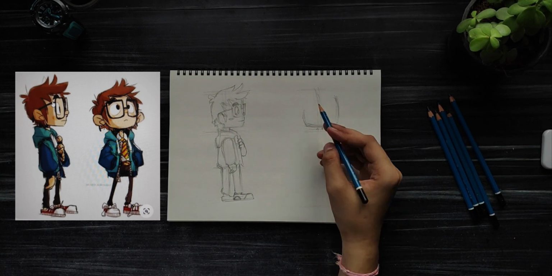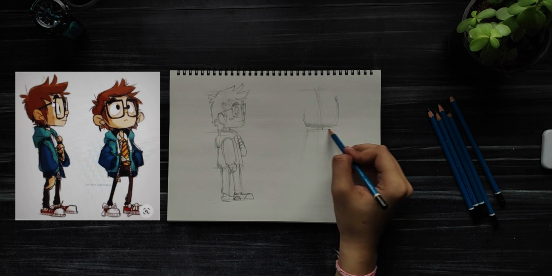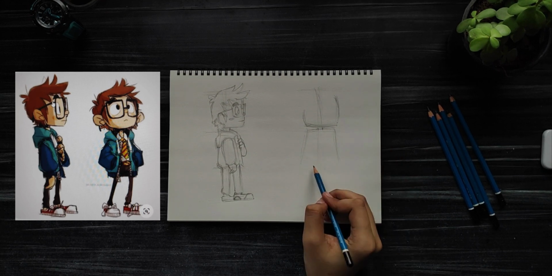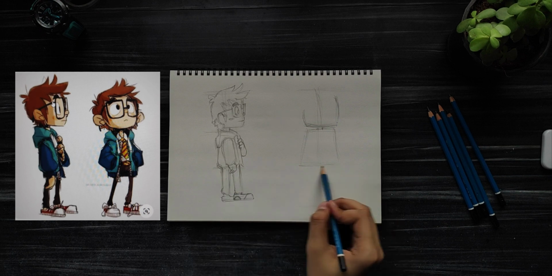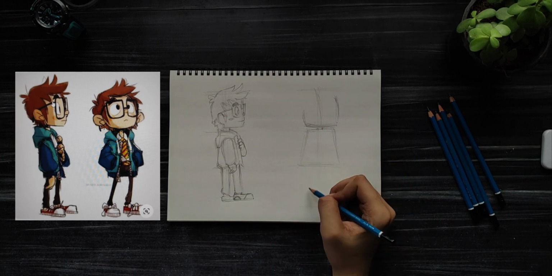After drawing the head, I am drawing some simple rough shapes in which the character is going to fit. Make sure it is proportionate to the character that you sketched previously.